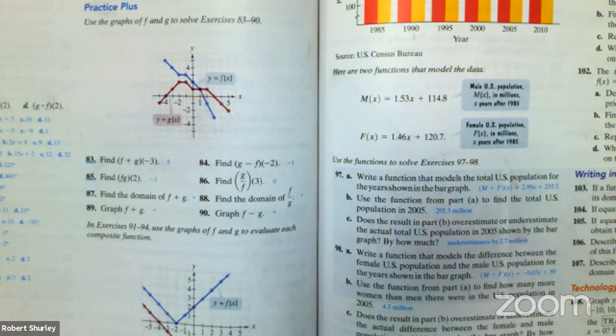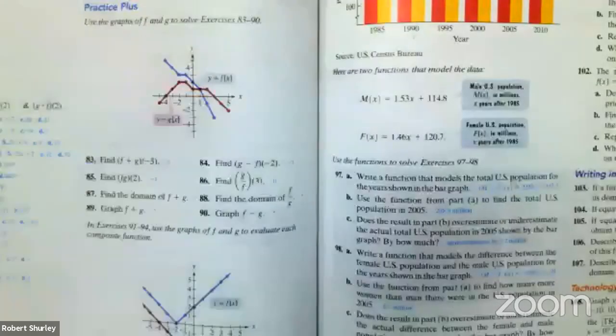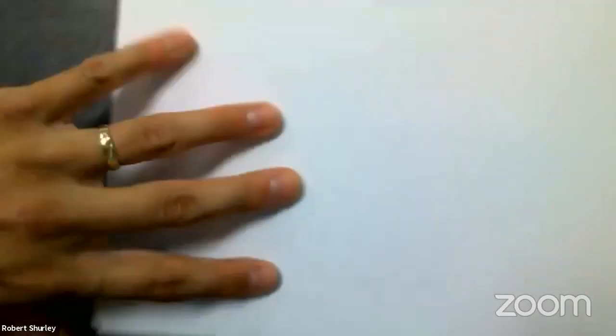Okay, so now let's switch to compositions.